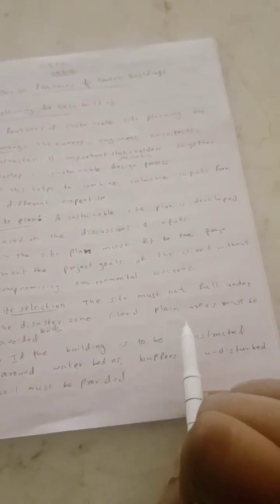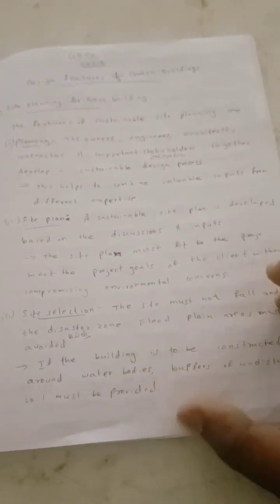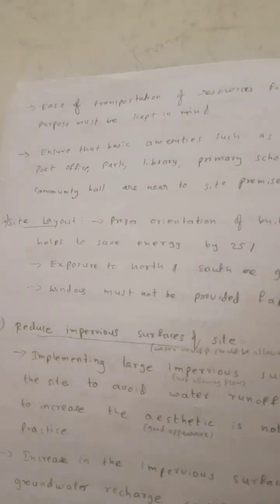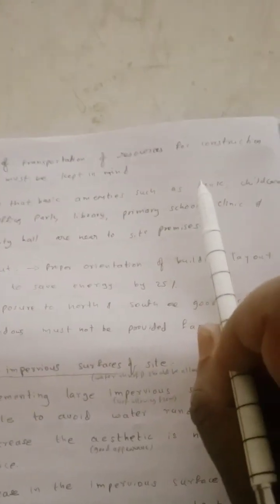Next, site selection. The site must not fall under the disaster zone. Floodplain areas must be avoided. If the building is to be constructed around water bodies, buffers of undisturbed soil must be provided, so that the water cannot come towards the construction.